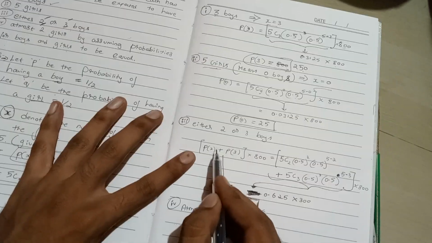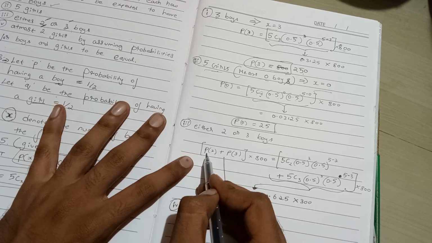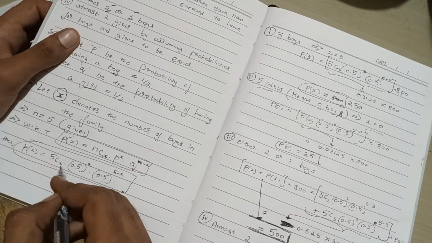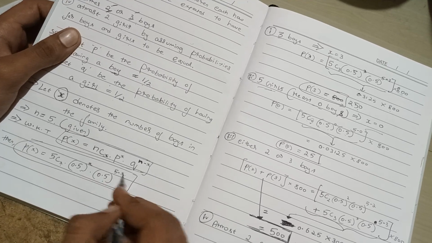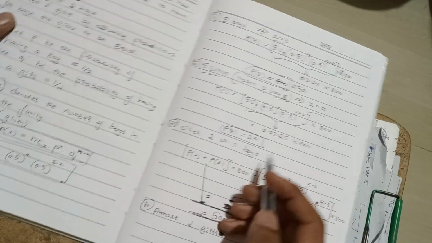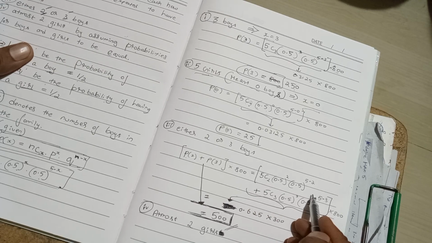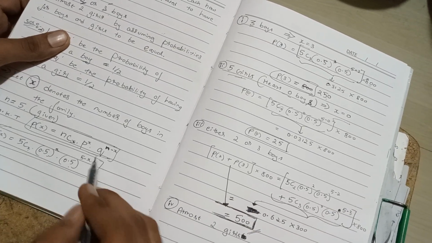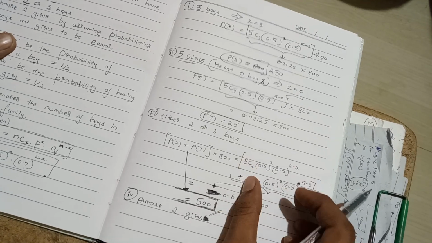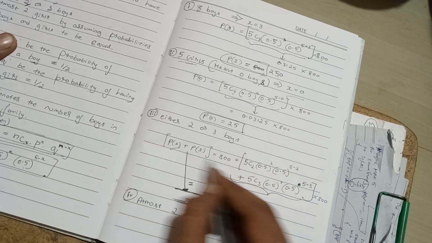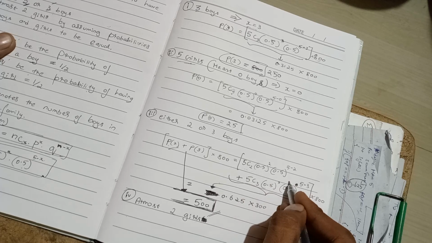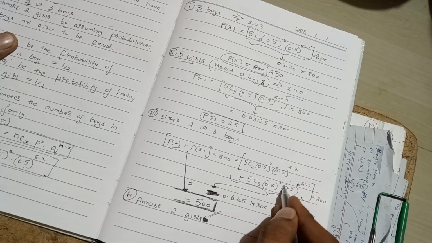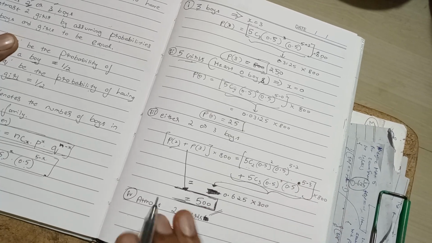How? See, the third condition is p of 2. That means in this general formula, first I have to give x value as 2. Plus again in this formula I need to substitute 3. Then I'll add p of 2, that is substituting 2 in this formula, plus substituting 3 in this formula, using the calculator.